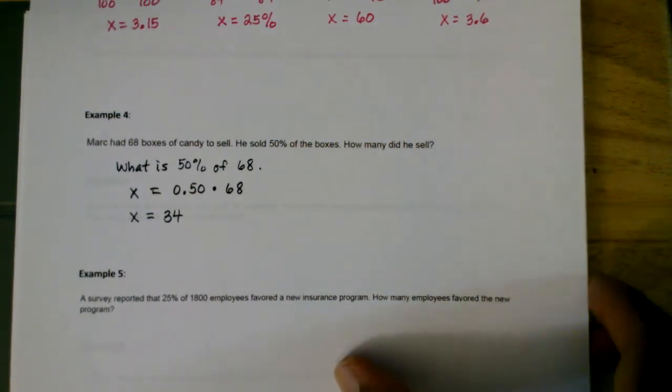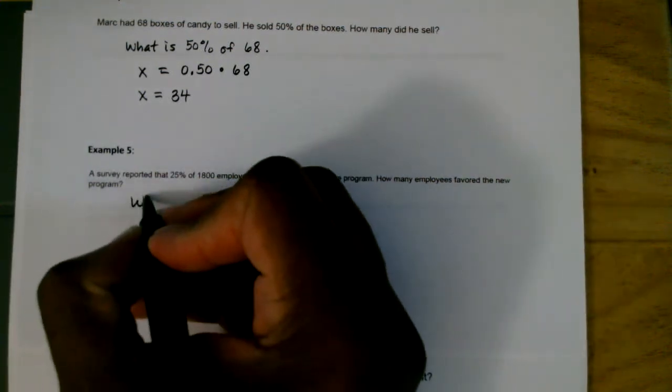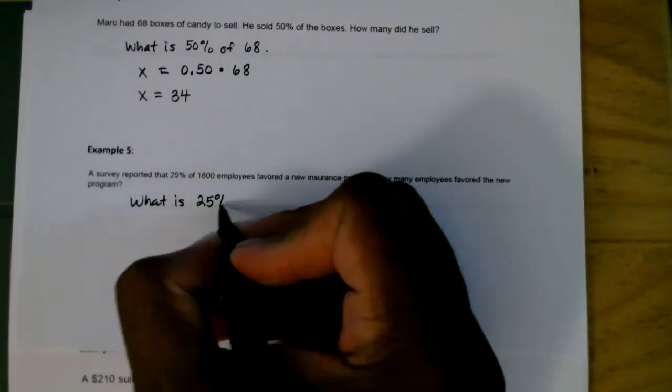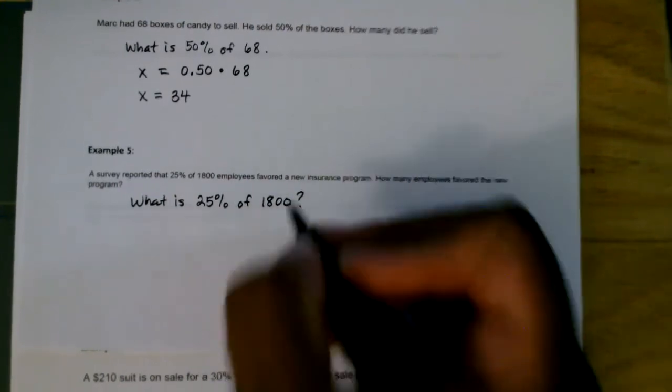Okay. All right. In example 5, a survey reported that 25% of 1,800 employees favored a new insurance program. How many employees favored the new insurance program? Okay. So that means we're trying to find what is 25% of 1,800.